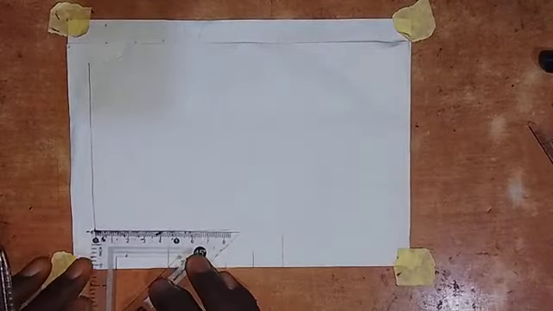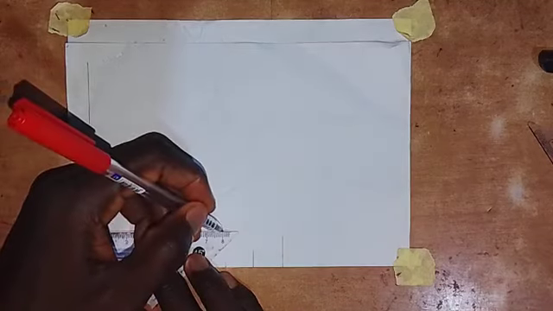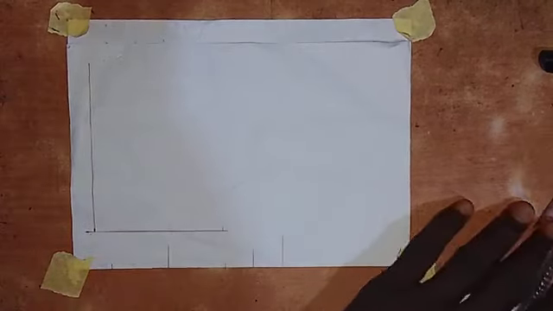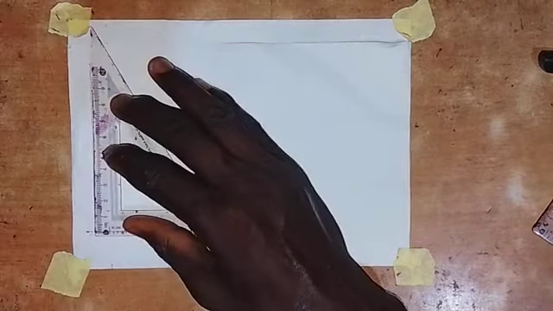Now we take the measurements. From here, we take 80 millimeters, and then we take 100 millimeters from this point.